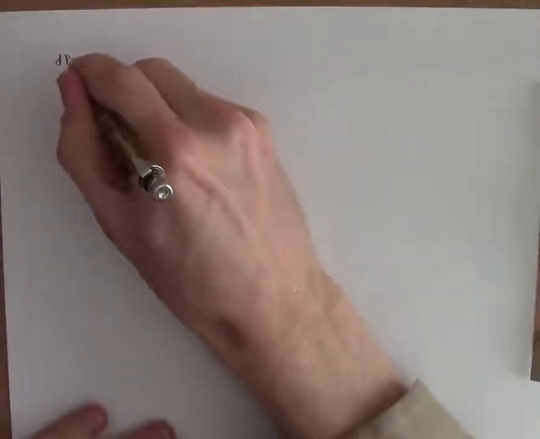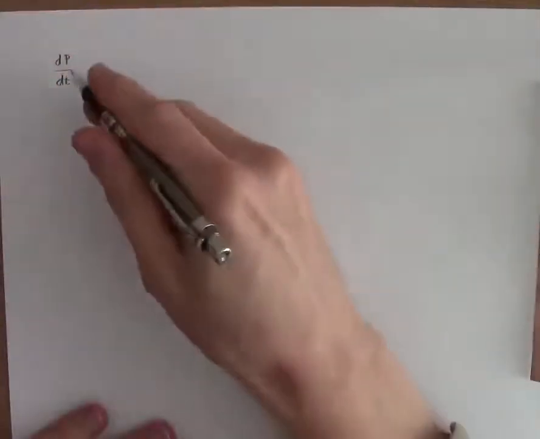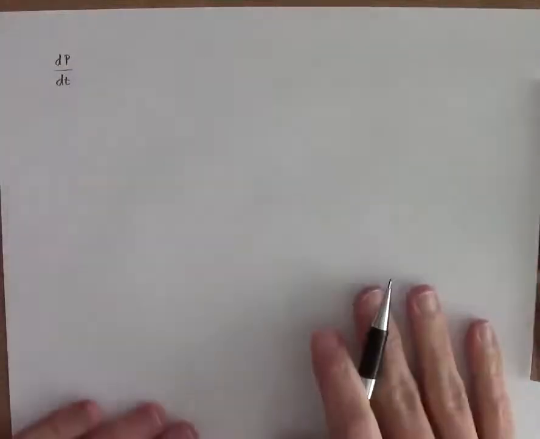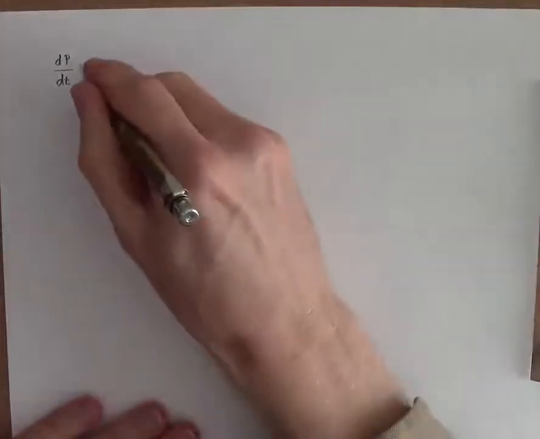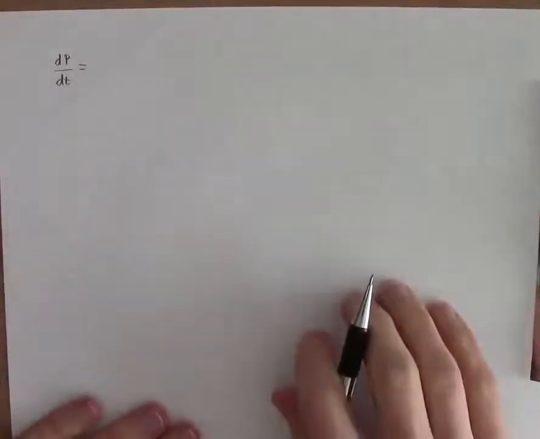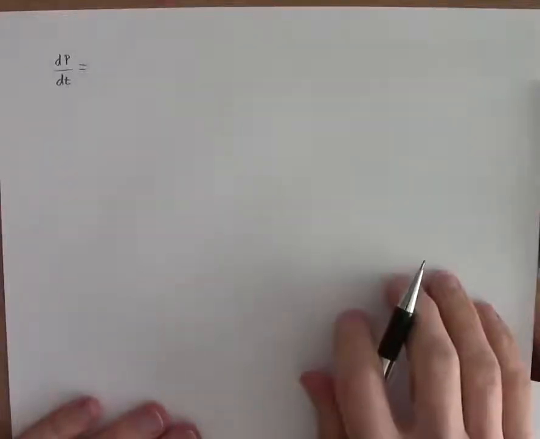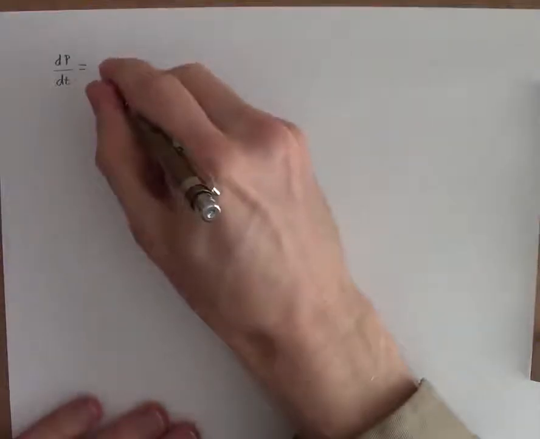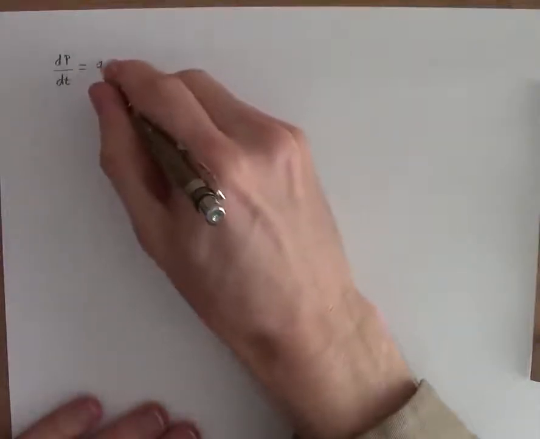So let's write down a differential equation that would describe growth in the amount of p. So that would involve the derivative of p with respect to time. So we have our dp dt. And let's suppose that this growth is equal to, or is dependent upon, the amount that we currently have. So it's dependent on the current population. So we'll write down this derivative is equal to a constant multiplied by the current population p.